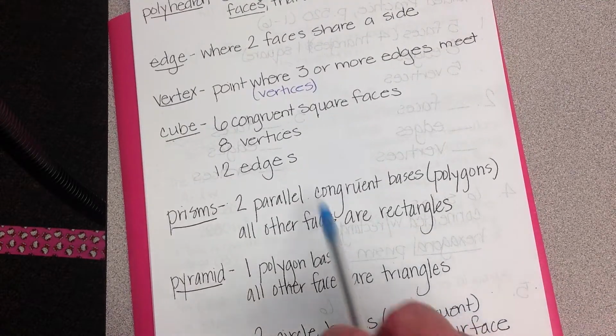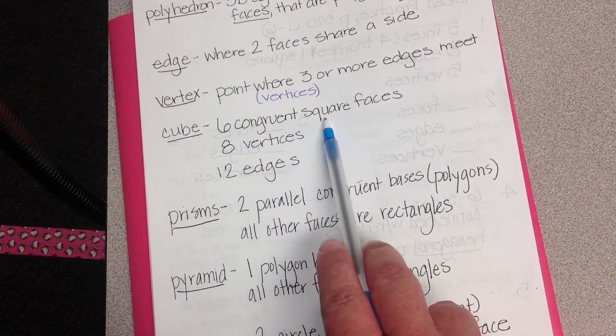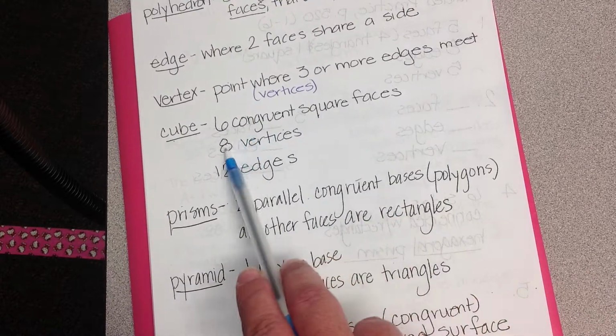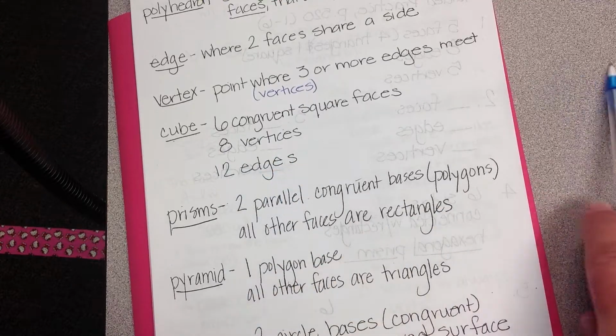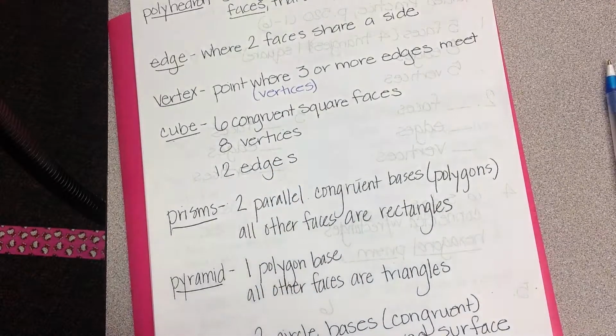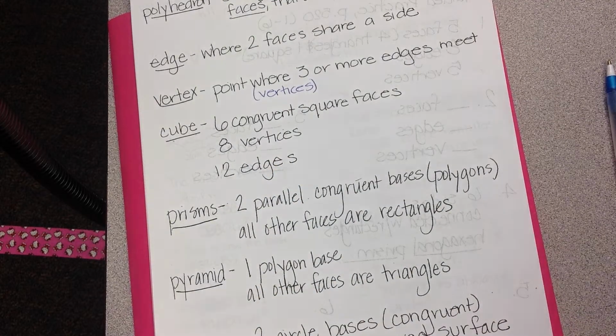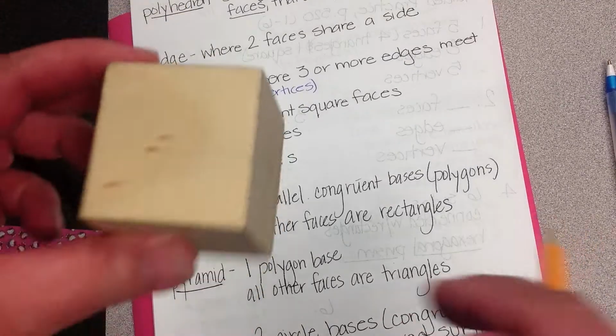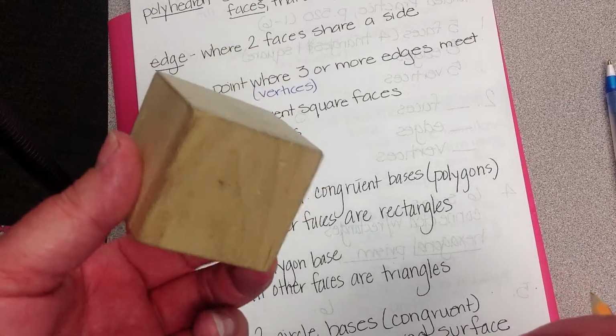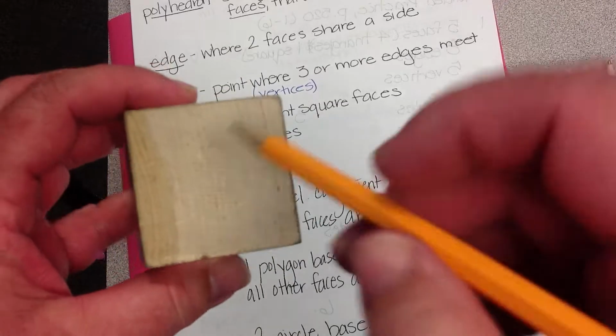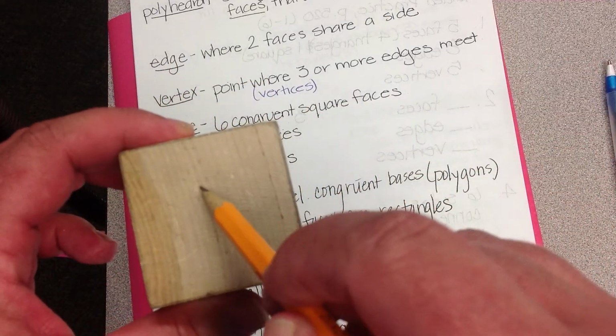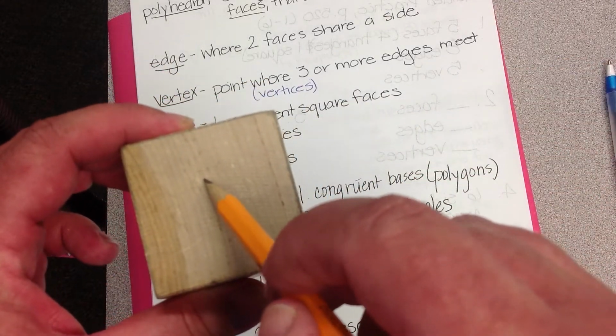Moving along here, I gave you some information that you're going to need to know. A cube has 6 congruent square faces, 8 vertices, and 12 edges. So for you to understand that, I'm going to take a pencil and I'm going to write. This is a cube in my hand. Notice it's made of all equal sides, so they are congruent.